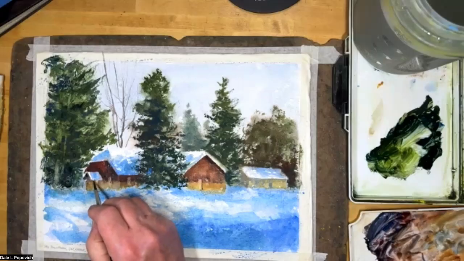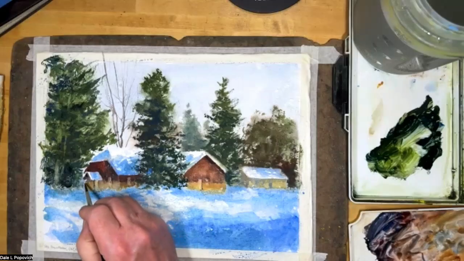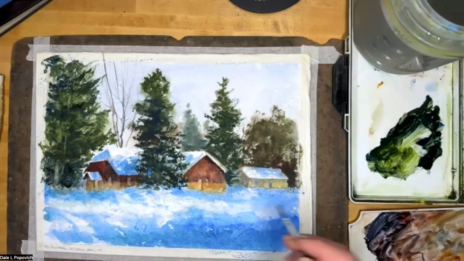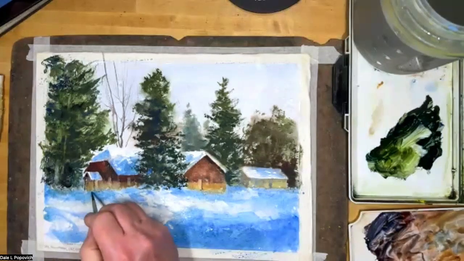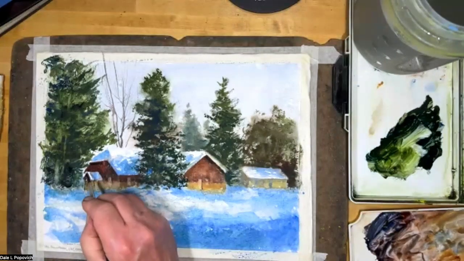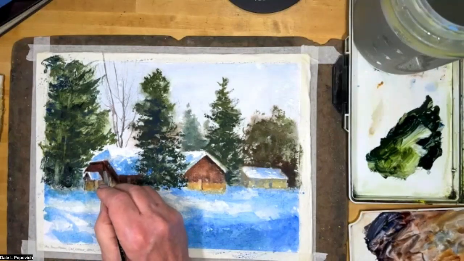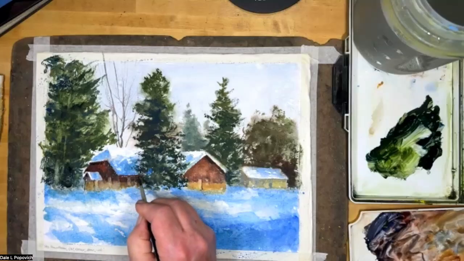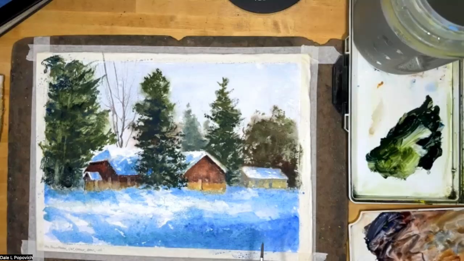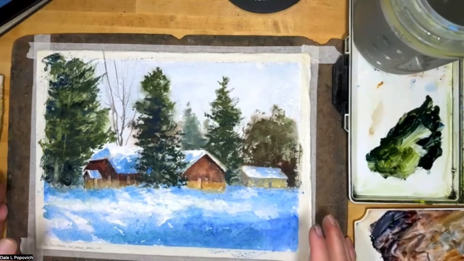And we still need the post holding these up. And we'll stop at this point, and all the detail will be put on in the next phase fairly quick.